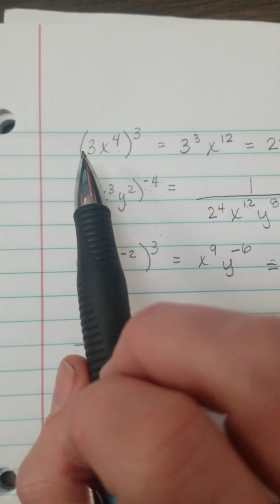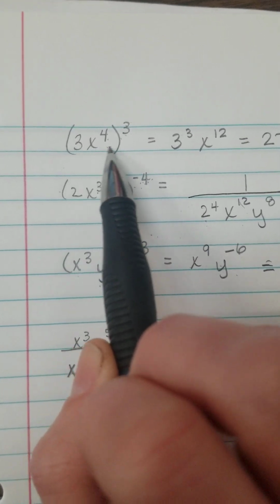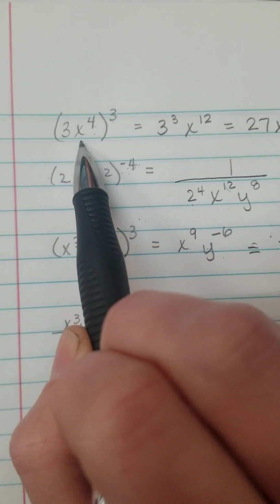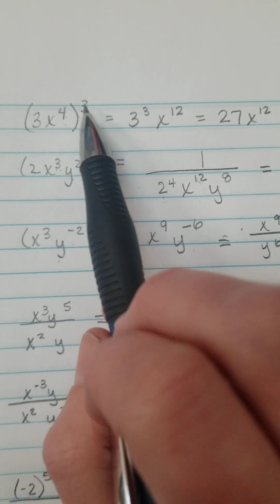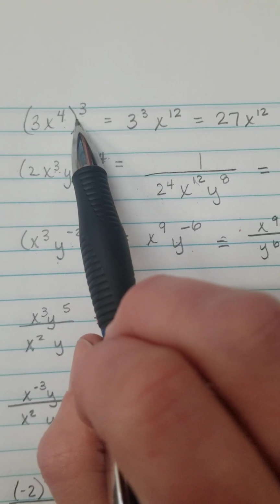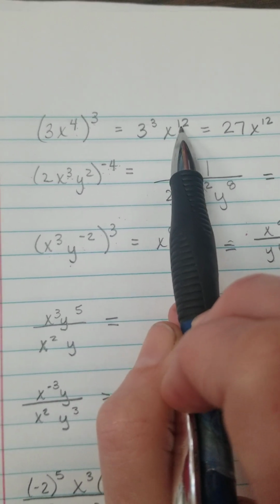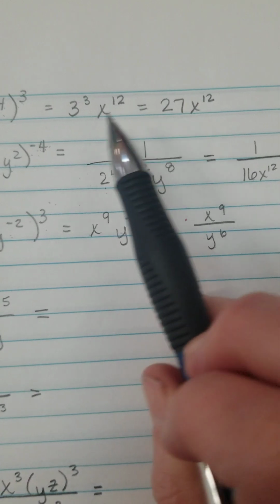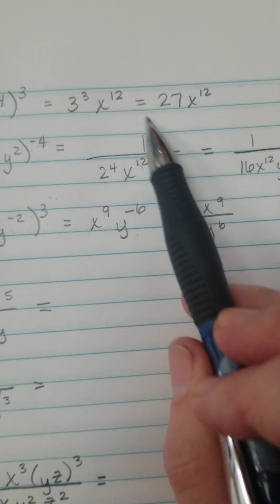So right here, my video cut out and I had already done some of them, but we take that 3 and we give it to everything that's in here. So it's 3 to the third, x to the fourth to the third. When we raise one power to another power, we multiply our exponents. So this becomes 3 to the third, x to the 12th. Because 3 to the third is pretty easy to simplify, we're going to do 3 times 3 times 3 is 27. And there's our final answer right there.